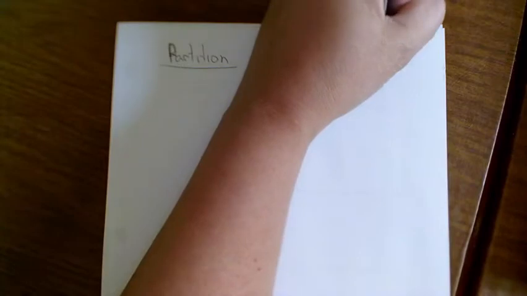So we have partition division, or partitive division, and we have measurement division. And sometimes this is called quotative division. So maybe you'll see it called quotative.